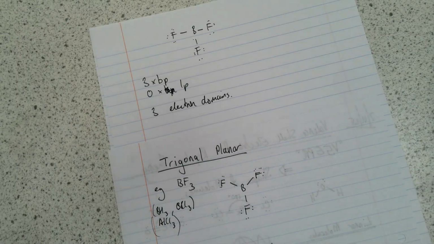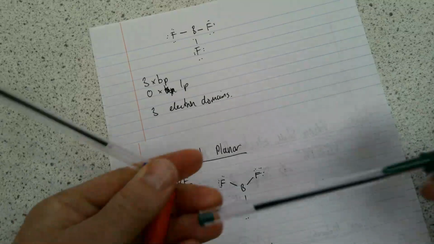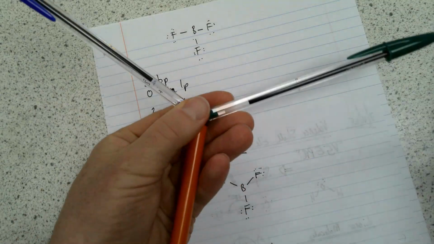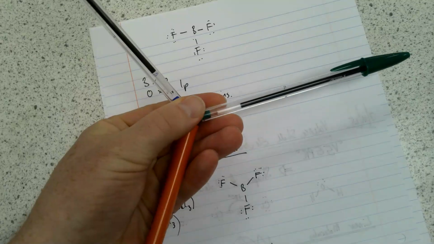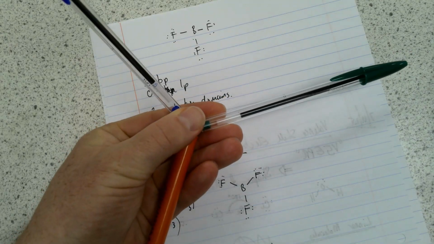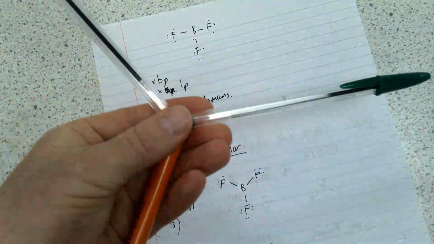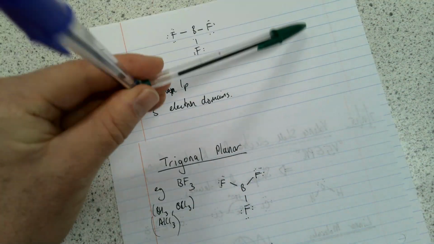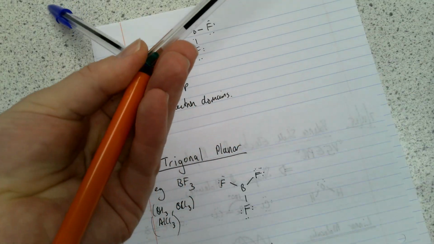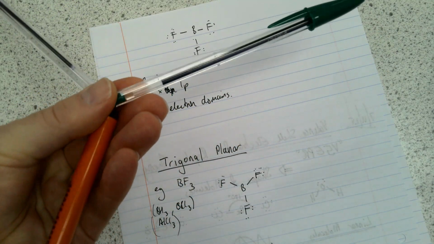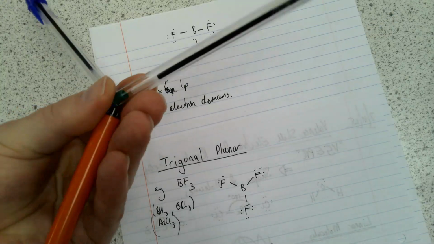Good. Now, I haven't got balloons because I was too lazy to get balloons. But balloons work really well, and there are lots of videos that show this being done with balloons. But I'm going to do it with pens here. In order for those pairs of electrons in those electron domains we've been talking about to get as far away from each other as they can, they moved. Oh, this is terrible on the video, but it's a planar structure.